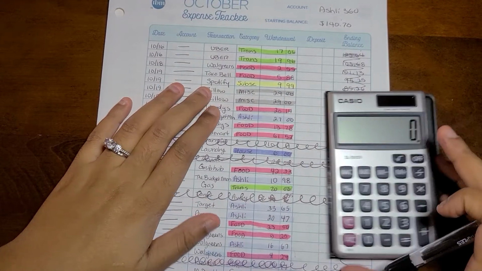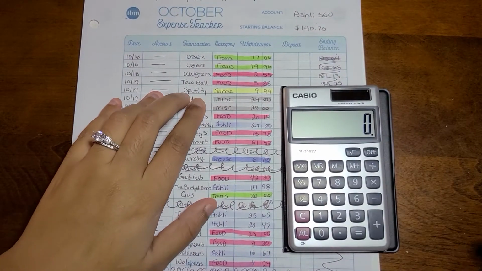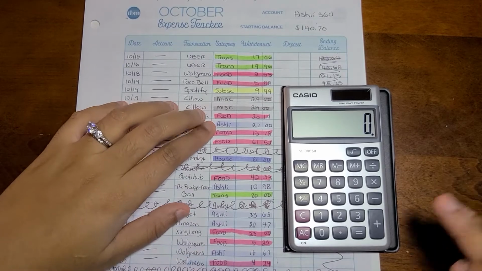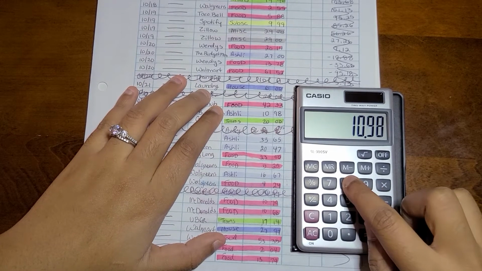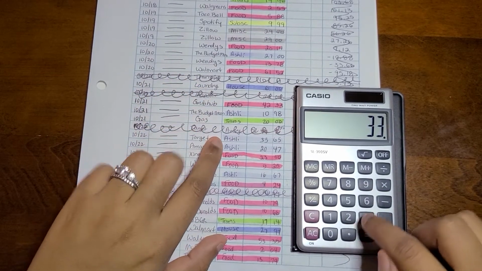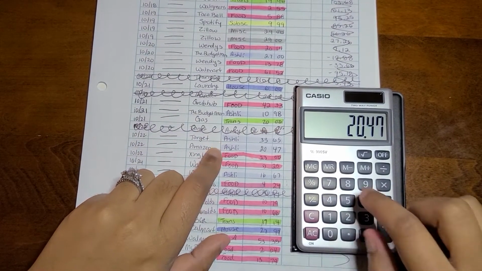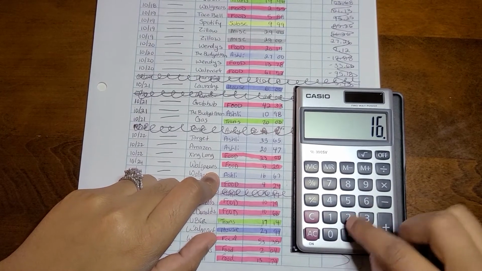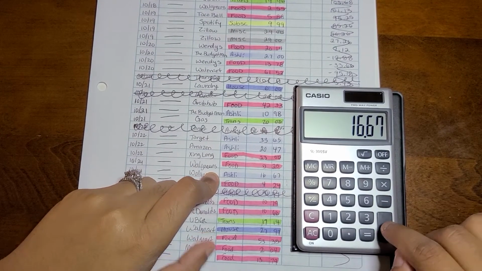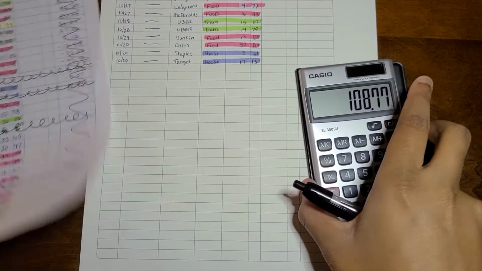So I went a little crazy. So mine are these purple ones, so $27 plus 10.98 plus 33.65 plus 20.47 plus 16.67 plus, oh, that's it.